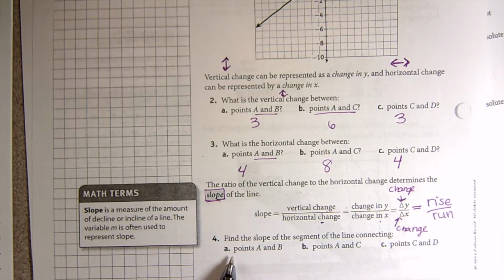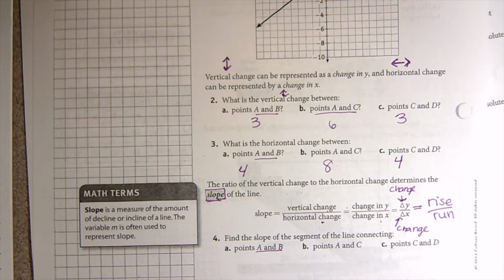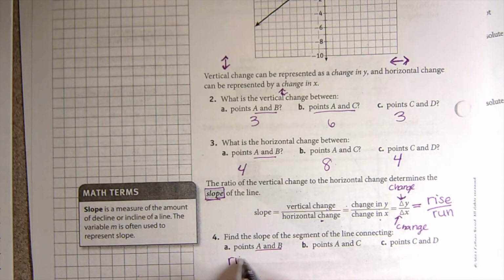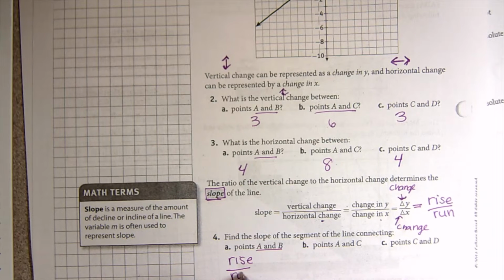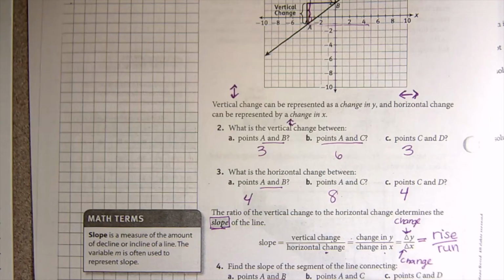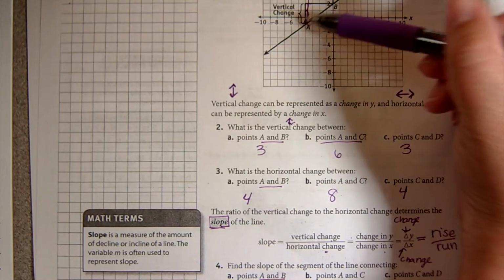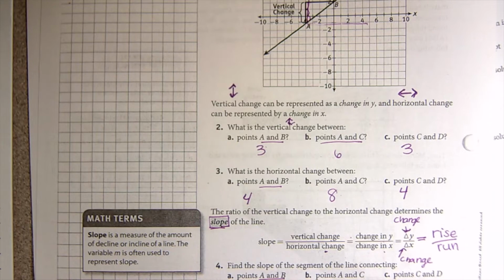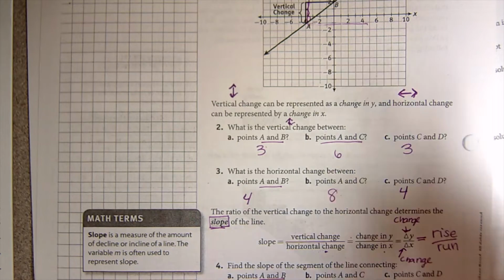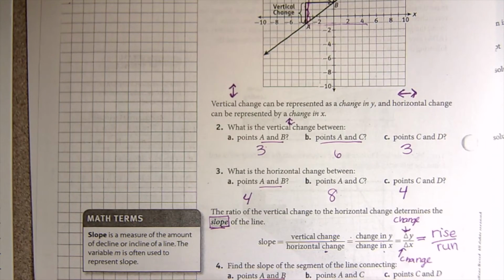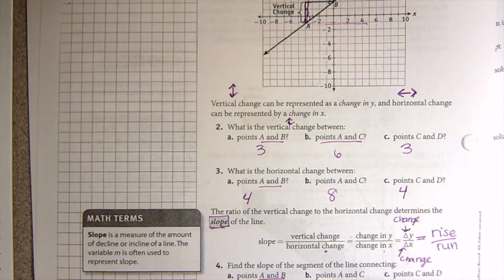So if we want to find the slope between points A and B, we want to find the rise over the run. So how far does it rise to get from A to B? It rose 3. We figured that out already. We figured out the vertical change. It rose up 3. And how far does it run to get from A to B? 4. So the slope would be 3 over 4.